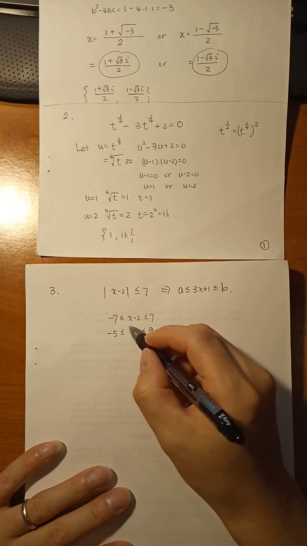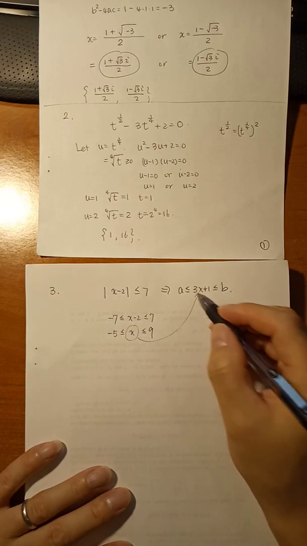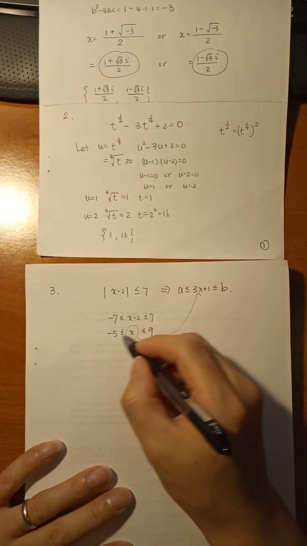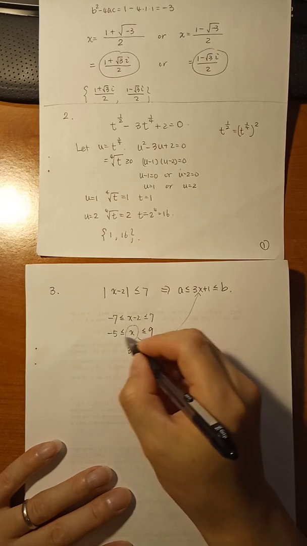And then we're going to manipulate x so that we get 3x plus 1. How do we get 3x plus 1? We first multiply this inequality by 3. When you multiply the inequality by a positive number, you keep the direction.